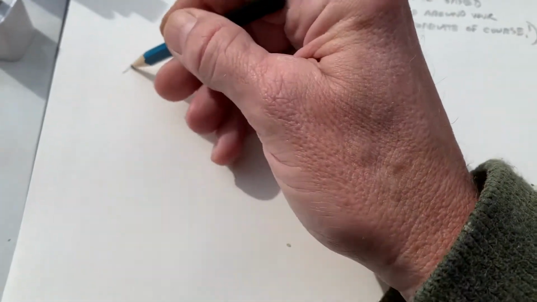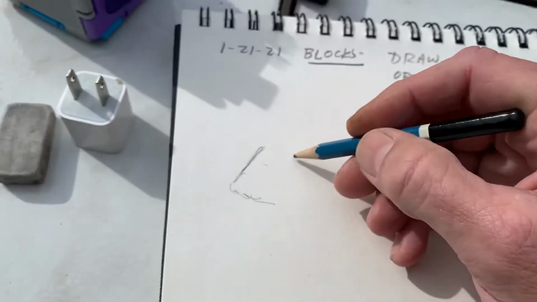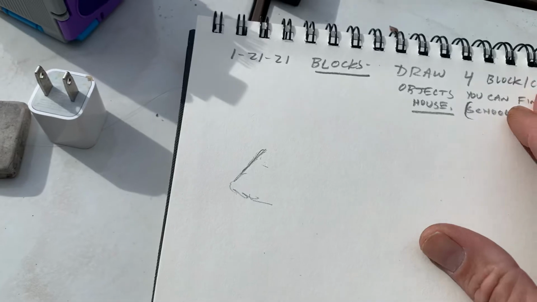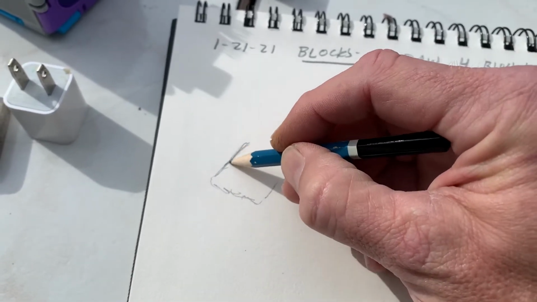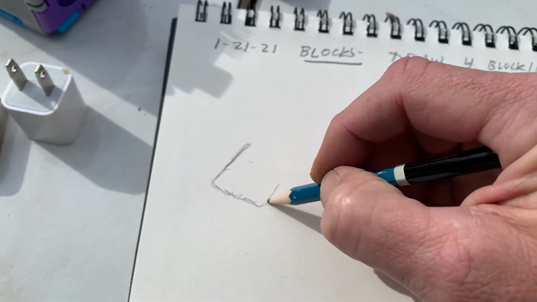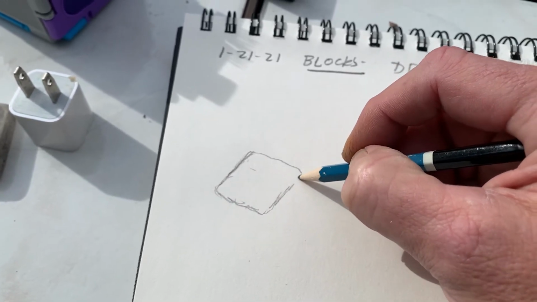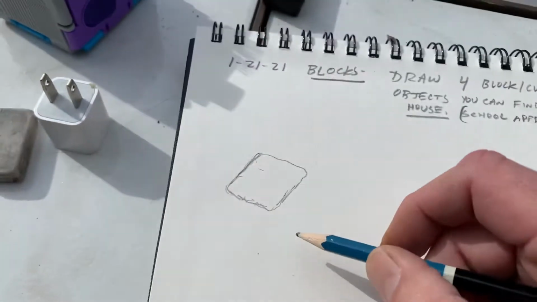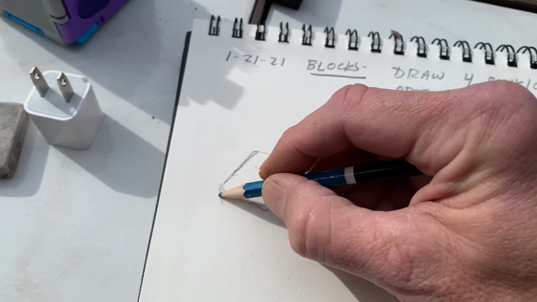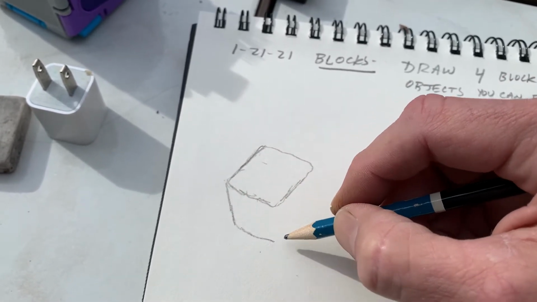And basically what I'm going to do is I'm going to sketch that block form the way I see it. Okay, so I'm moving through. I'm not going to make this video too long, but as you can see, I'm drawing this from observation. So I'm going to get that angle. I'm going to bring that around.